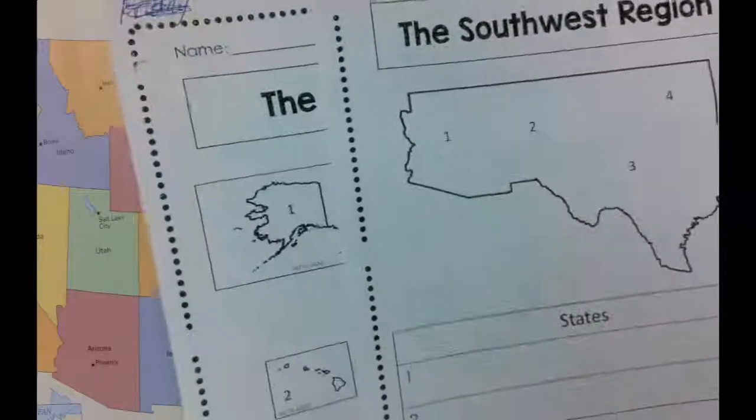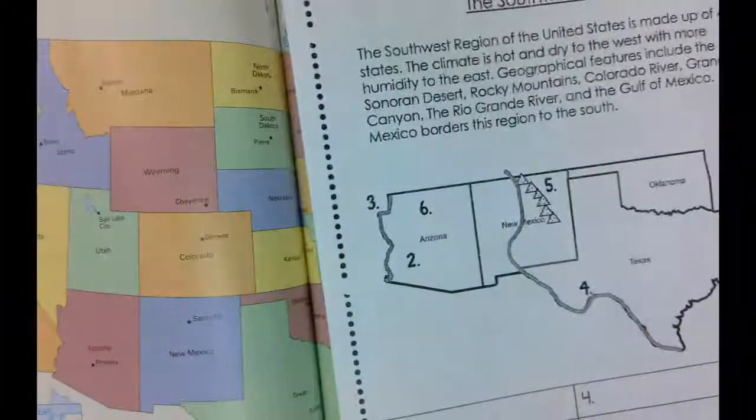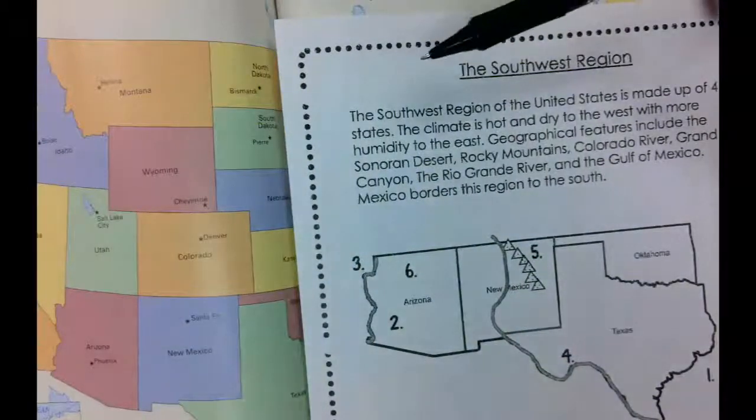So that we don't have anything on Friday, we're going to do both the West and the Southwest. We're going to start with the Southwest region first. The Southwest region of the United States is made up of 4 states.